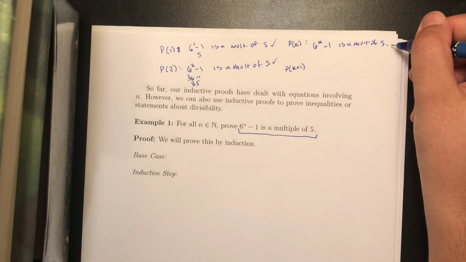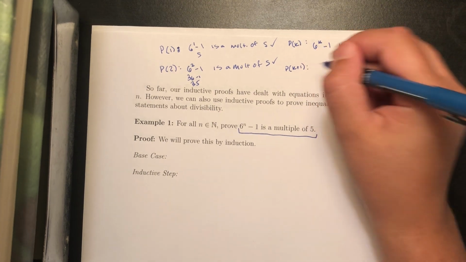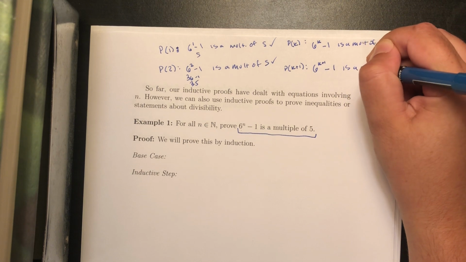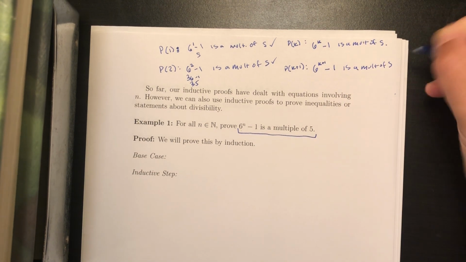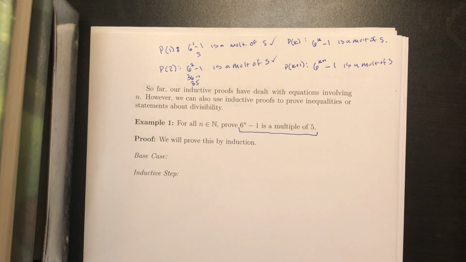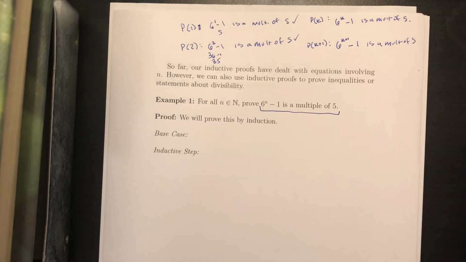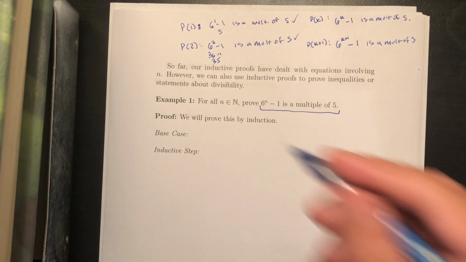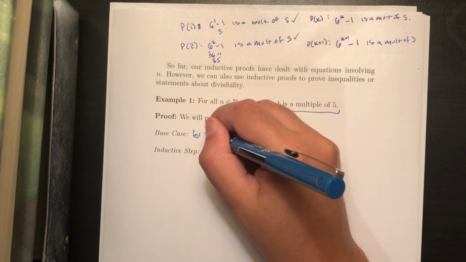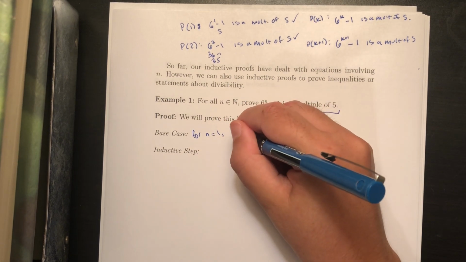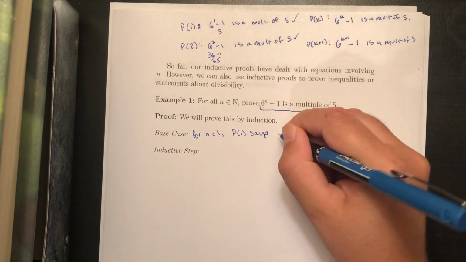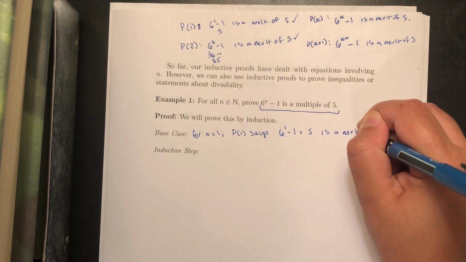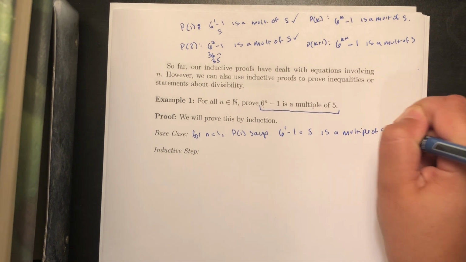This is what we're going to assume in our inductive step. And P of k plus 1 would look like 6 to the k plus 1 minus 1 is a multiple of 5. This is what we would be trying to prove in the inductive step. So let's go ahead and see how this falls out. We prove this by induction. Our base case is going to be the case where n is equal to 1. So for n equals 1, P of 1 says 6 to the 1 minus 1, which is 5, is a multiple of 5. So the base case is true.